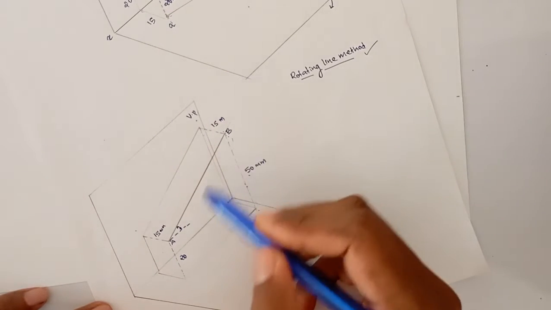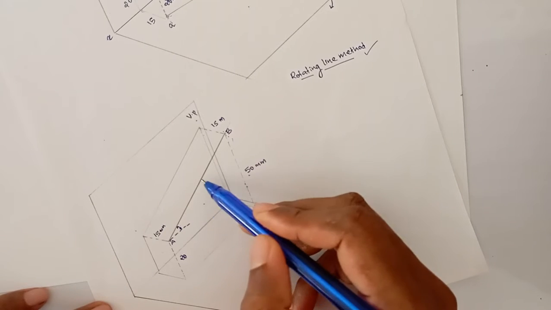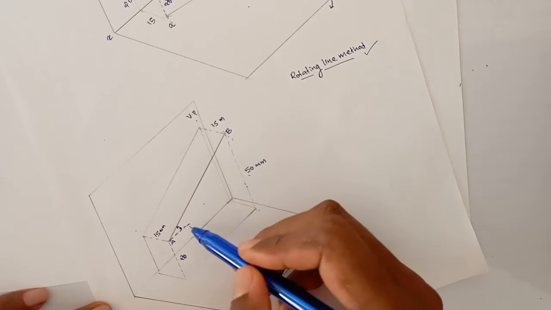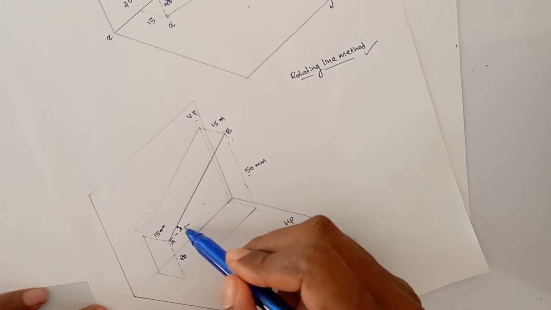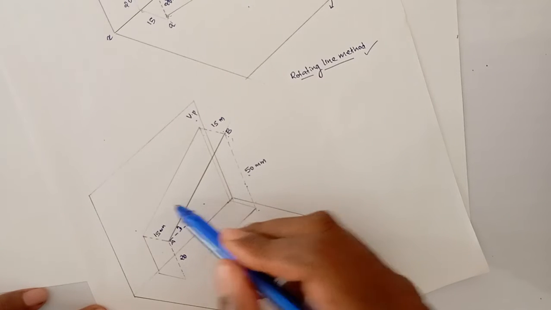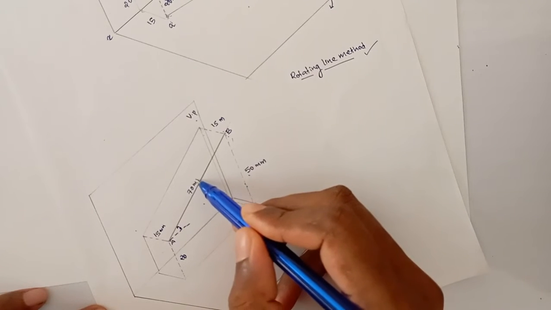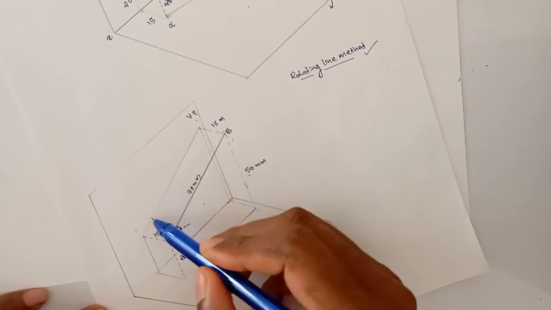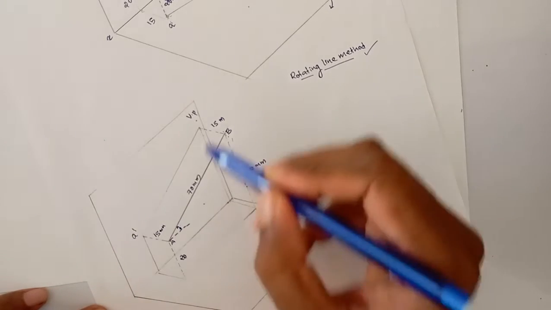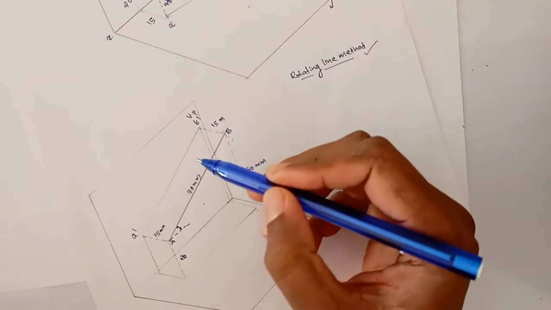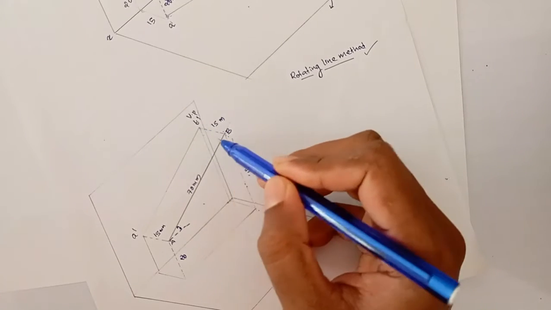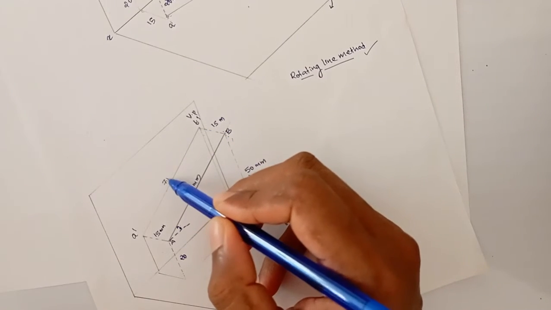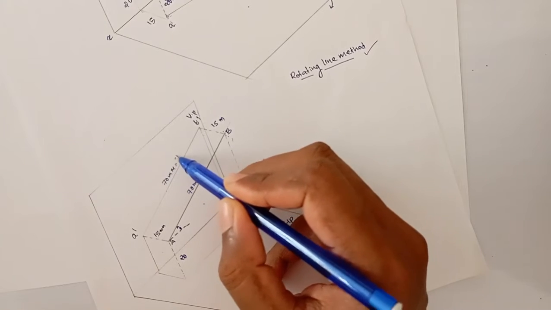Here the line is inclined to one plane and parallel to the other plane. Here the line is inclined to HP, this is our HP, and parallel to VP. This length is 70 mm. What about the projection? This is A dash B dash, the front view. Because the line is parallel to VP, this must be 70 mm. That is, this is the true length.